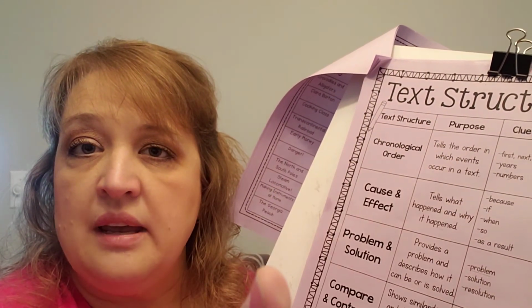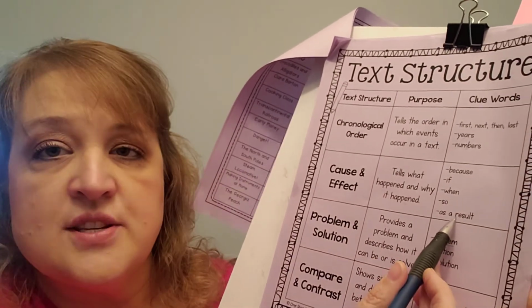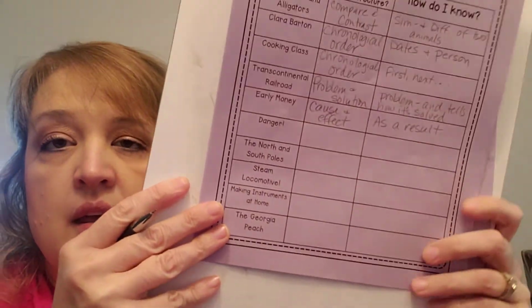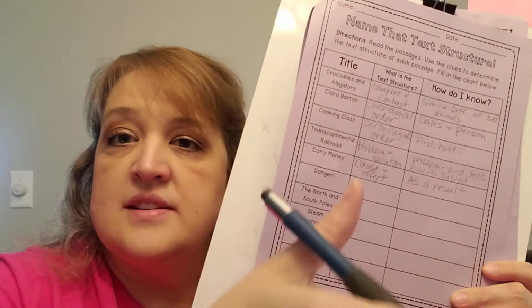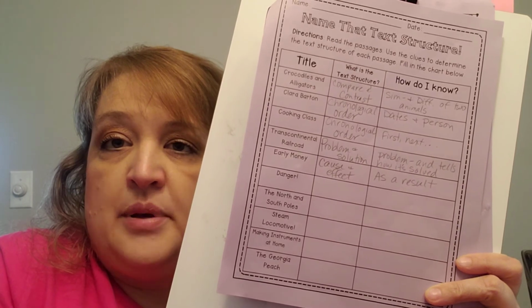They made paper money. And then when they made paper money, what was as a result? As a result, then they came and said, you can't make paper money. So this is a cause and effect. And I know because it says as a result. So that is telling me that because one thing happened, as a result, another thing happened.